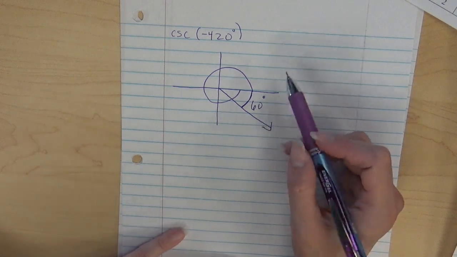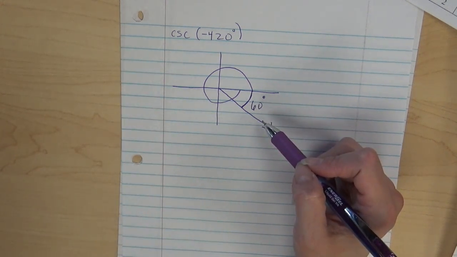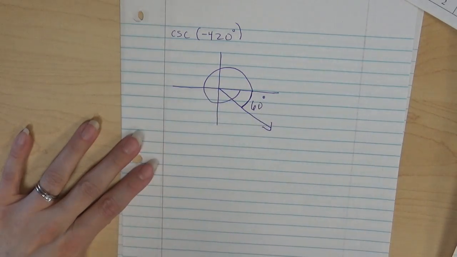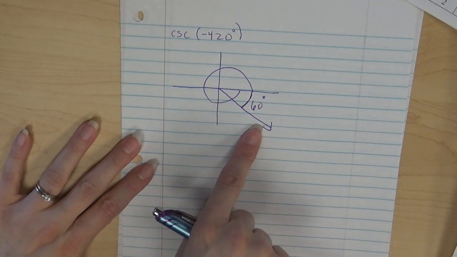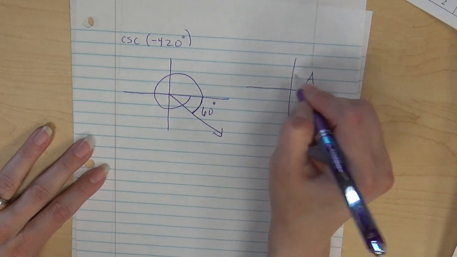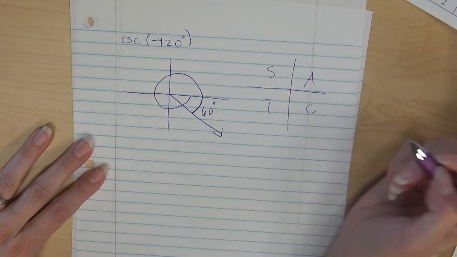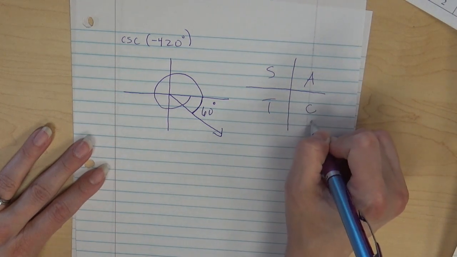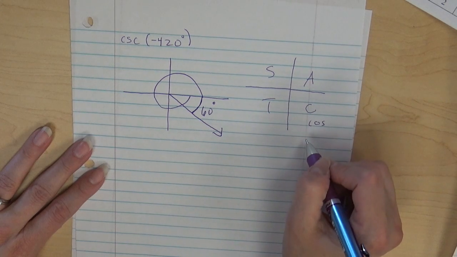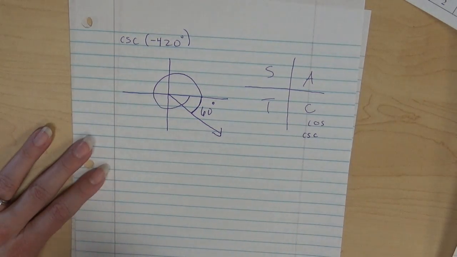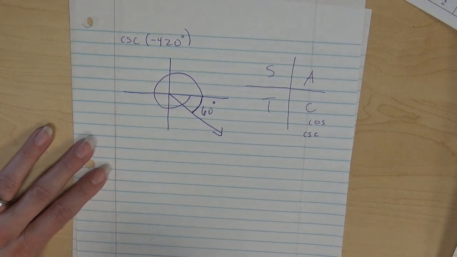So the next step is to decide if our answer is going to be positive or negative based on the location of the terminal side. Since the terminal side is in quadrant 4, remember all silver tea cups. Since quadrant 4 has a C, that means cosine and its reciprocal cosecant will be positive. And we have cosecant, so our answer will be positive.